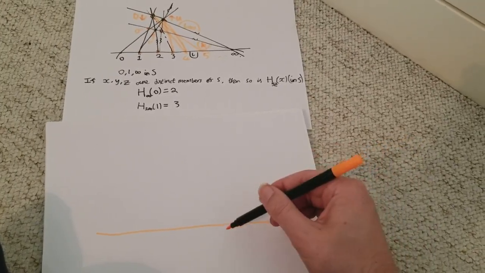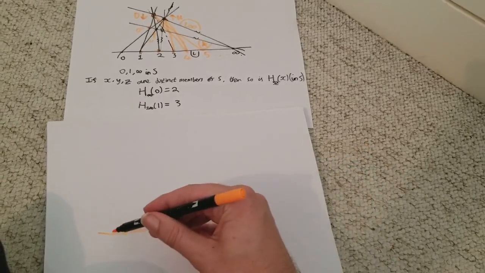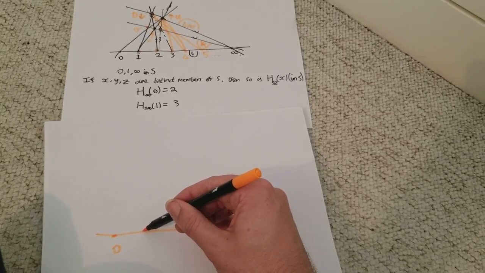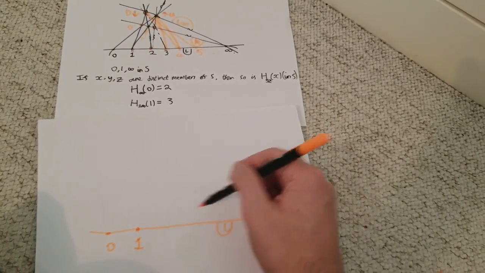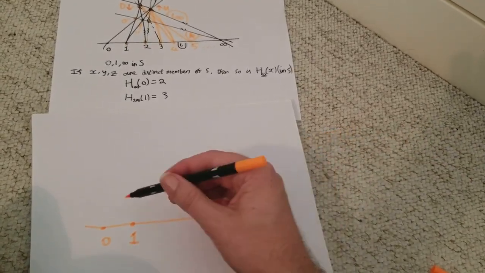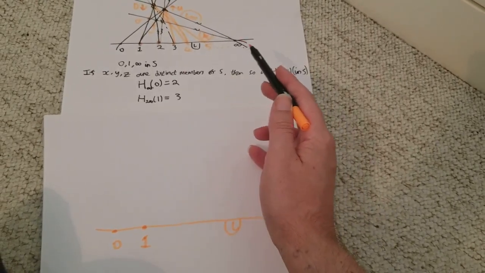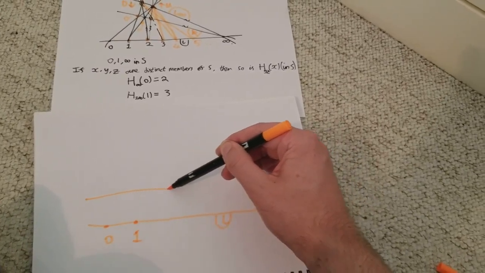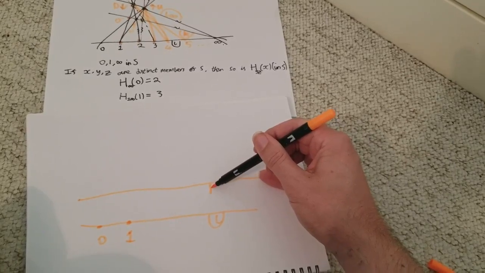So we start with our line L, and we have our points 0 and 1. And we're not drawing the point at infinity because it's really off to infinity now. So that's our line L. Now let's draw our line K. So L and K meet at a point at infinity. So the way that we picture this in our affine plane is with a line K, which is parallel to L.